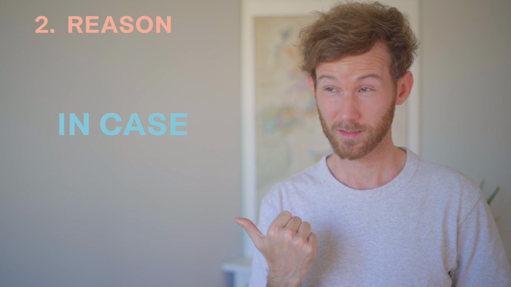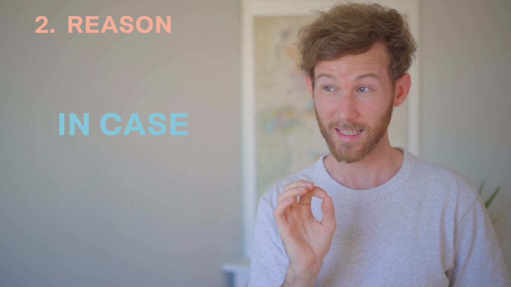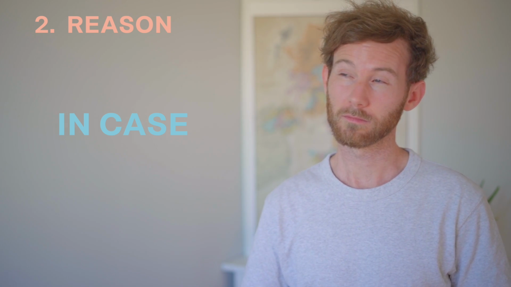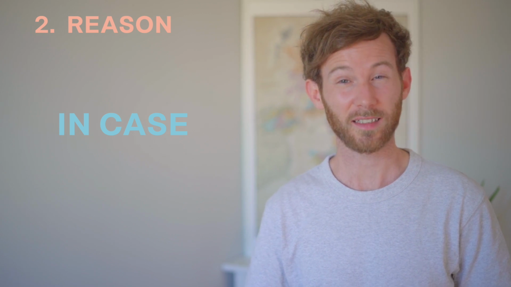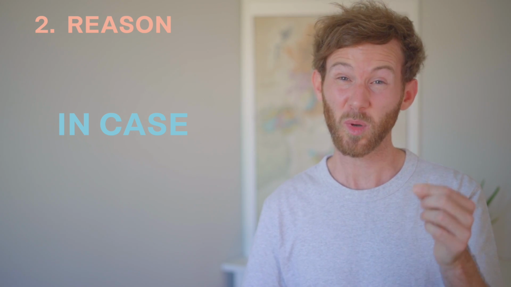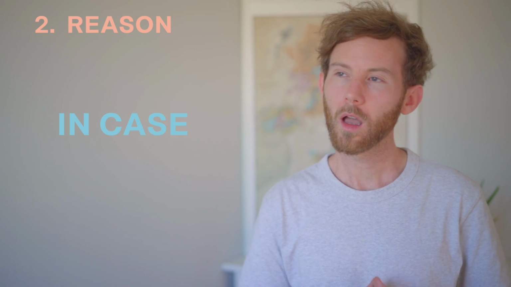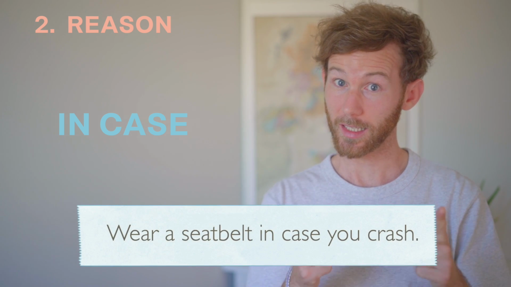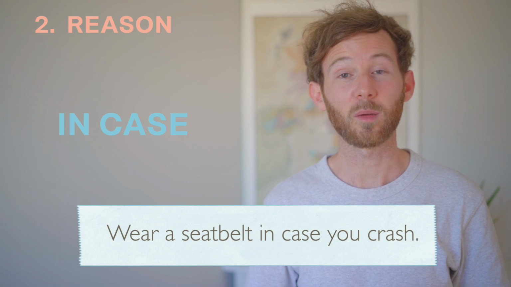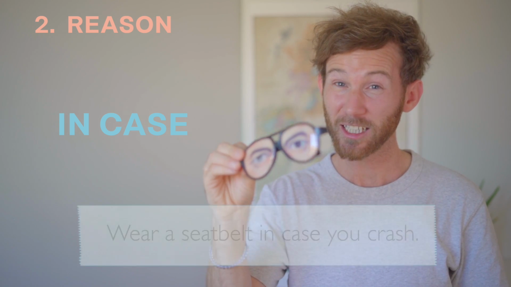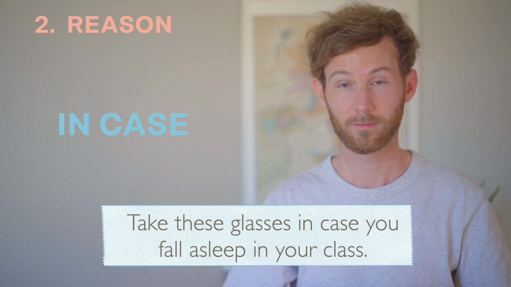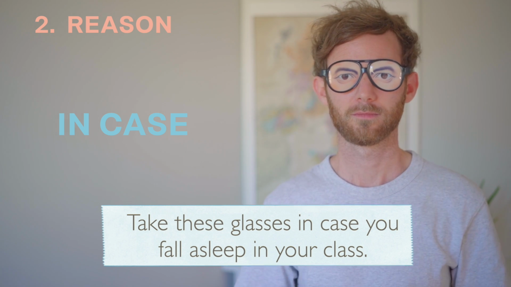Okay, what about this one? In case. Do you know how to use it? In case. So this one is like saying because there's a possibility that. Okay? For example, wear a seatbelt in case you crash. Or for example, take these glasses in case you fall asleep in your class. And that, students, is chemistry.